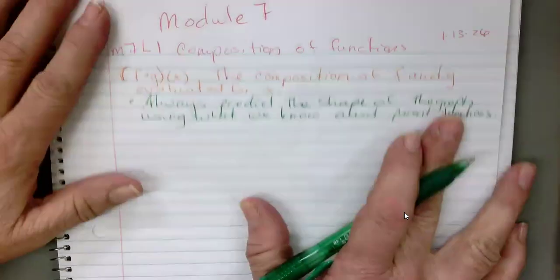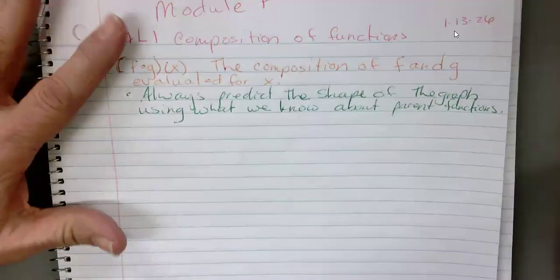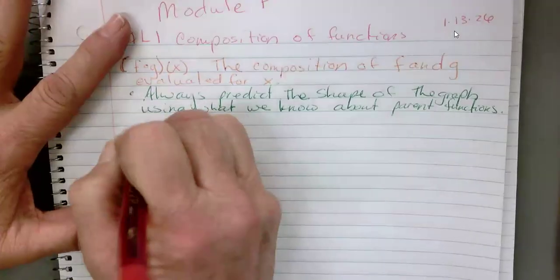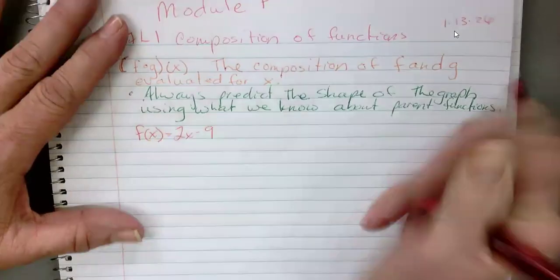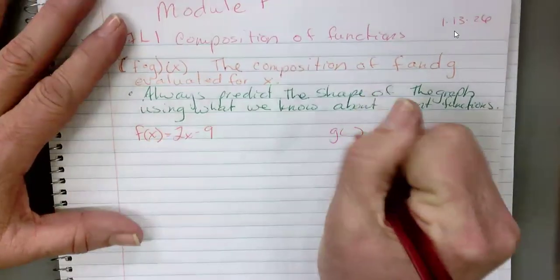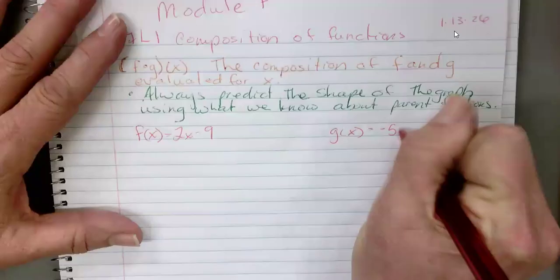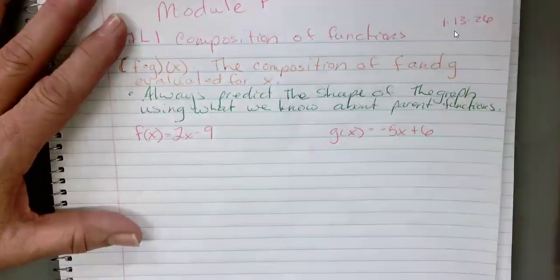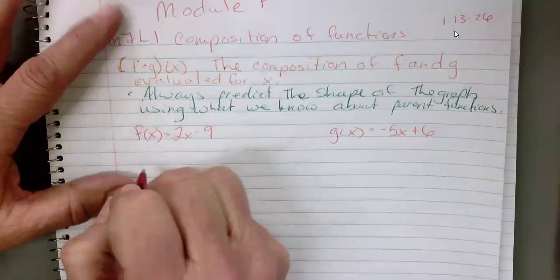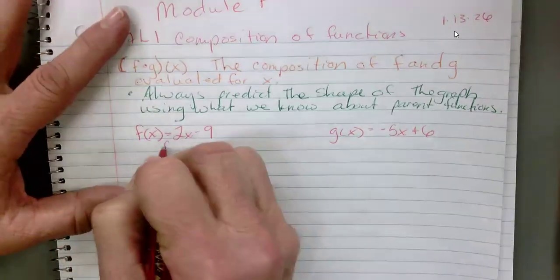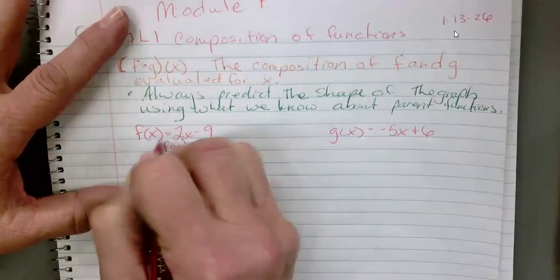All right, so our first problem says you get the function f of x equals 2x minus 9. You also get the function g of x equals negative 5x plus 6. And we would like you to give us the composition of f and g evaluated for x.